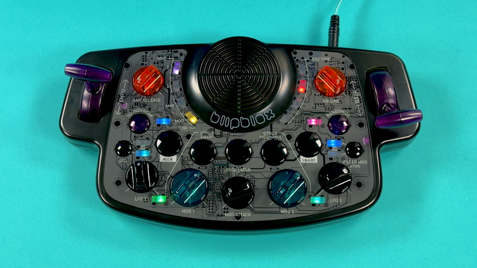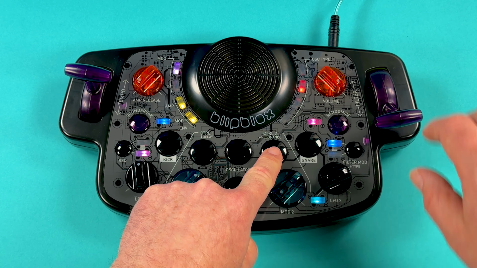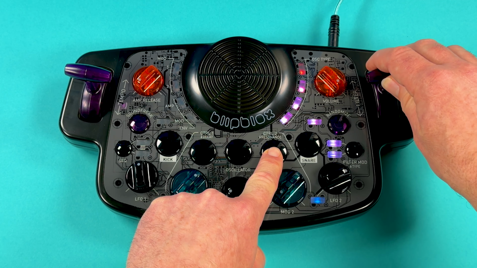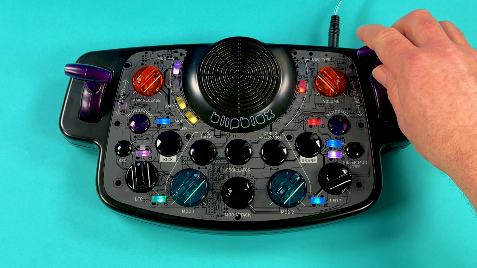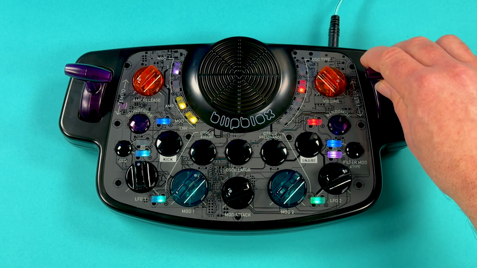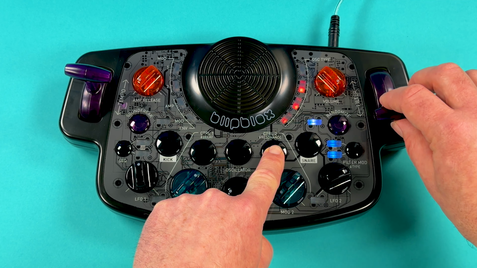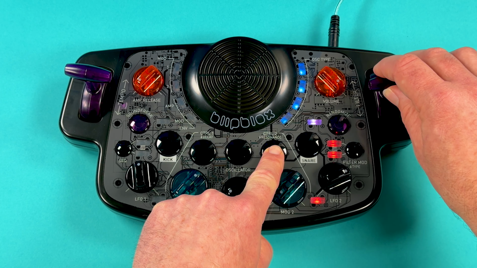And this is similar with the resonance control. So over here, this LED is your resonance control. You can hold this down. As you turn it up towards red, you get more resonance. And you can bring it back down to a more normal amount.